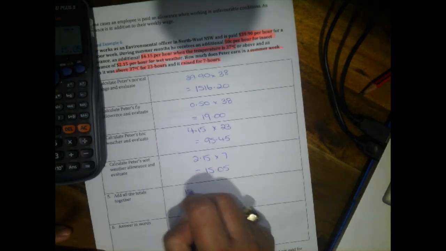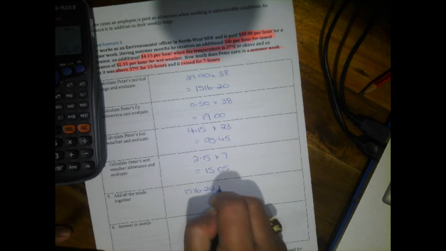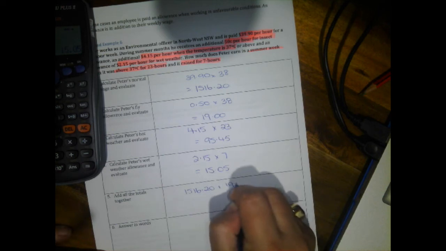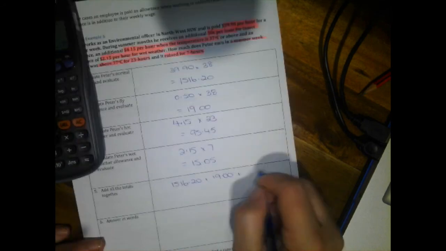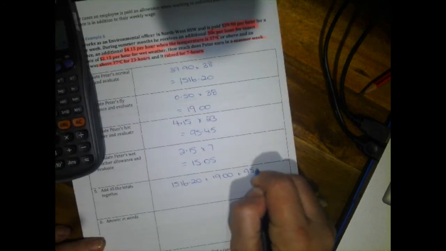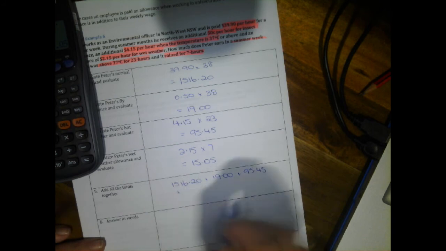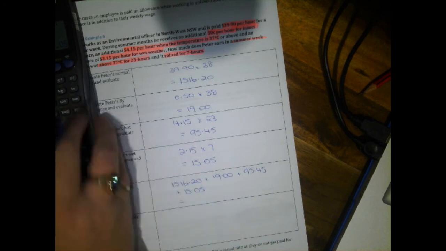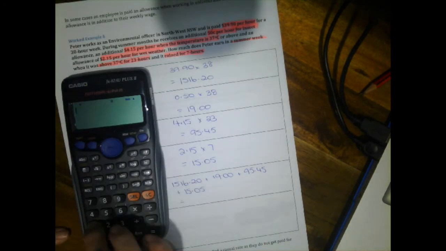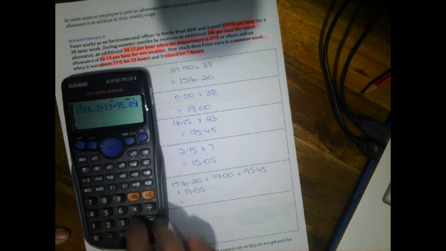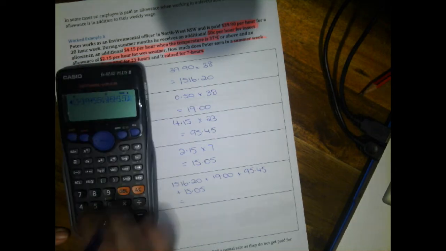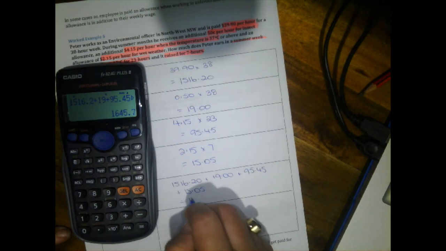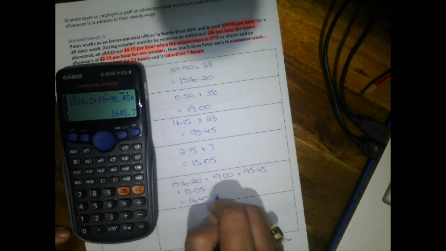Add all the totals together. So his ordinary rate, 1516.20 plus 19 plus 95.45 plus 15.05 equals $1,645.70.